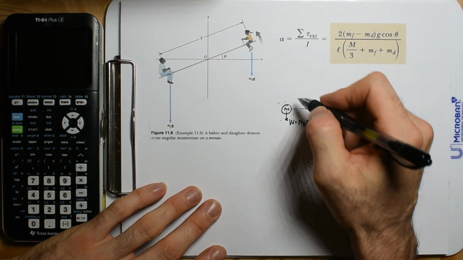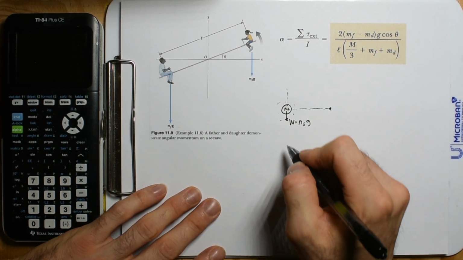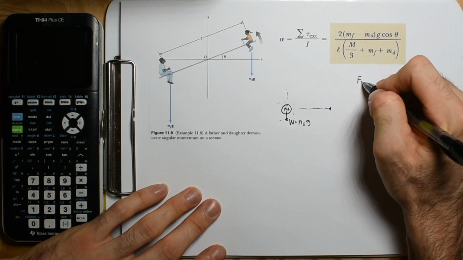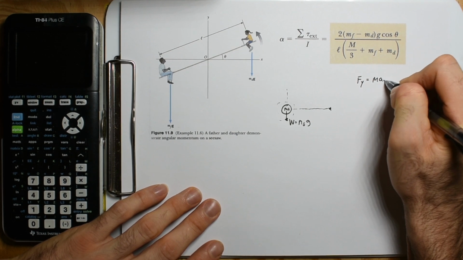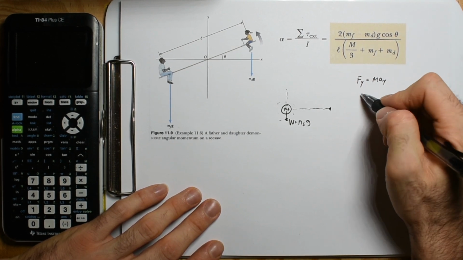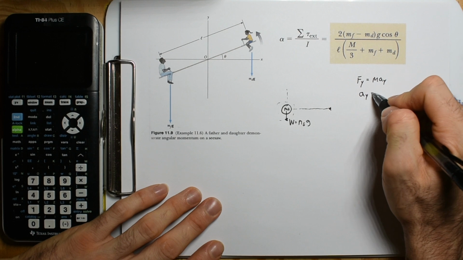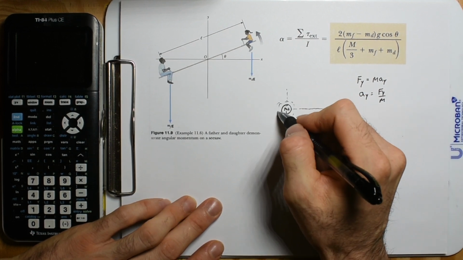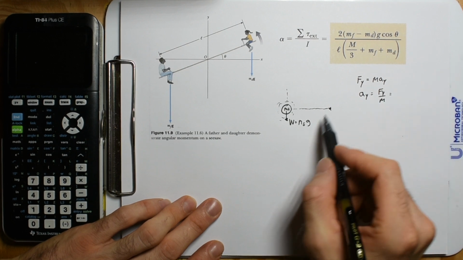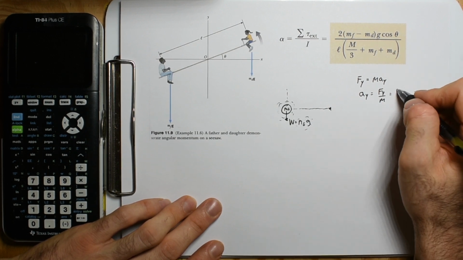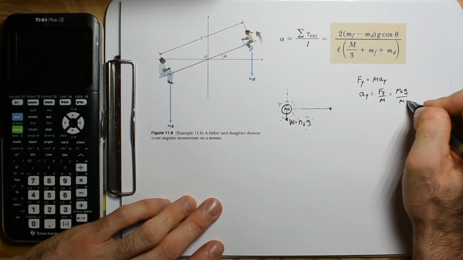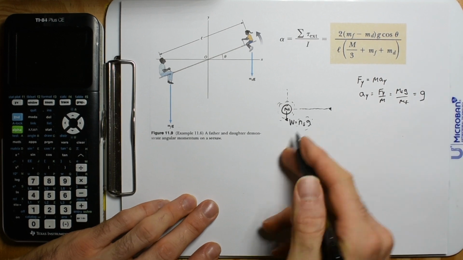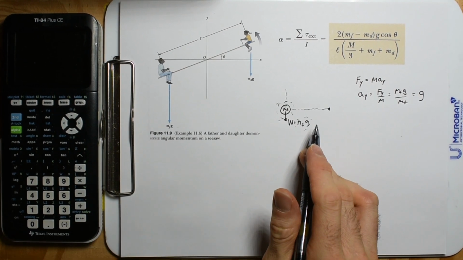If we use F equals ma, forces in the y equal mass times acceleration in the y. We can rearrange: acceleration in y is forces in the y divided by the mass. The mass we're analyzing is the mass of the father, and the force is mass of the father times g. So we get mass of the father g divided by mass of the father, and we get an acceleration of g. I think we can see that.